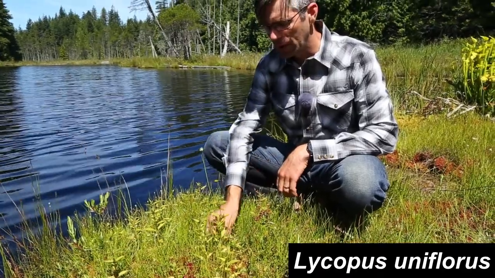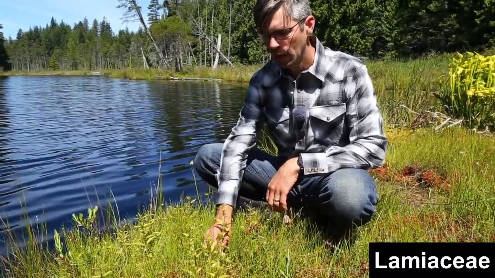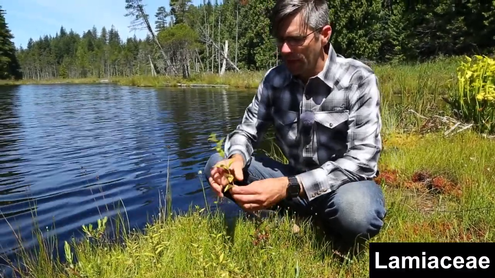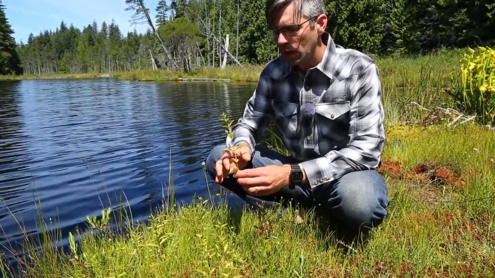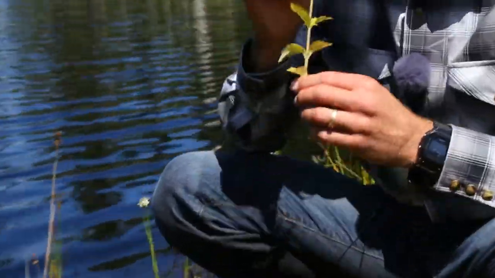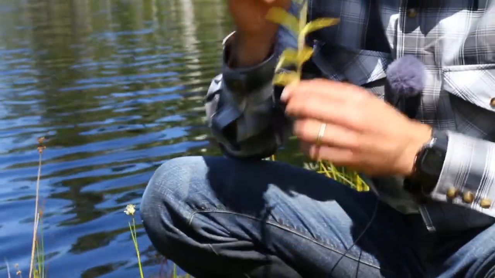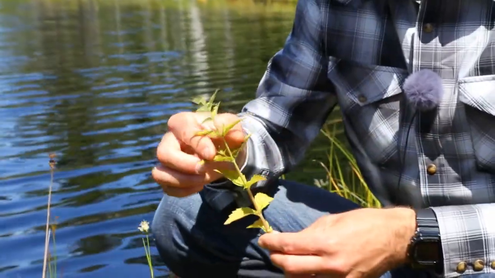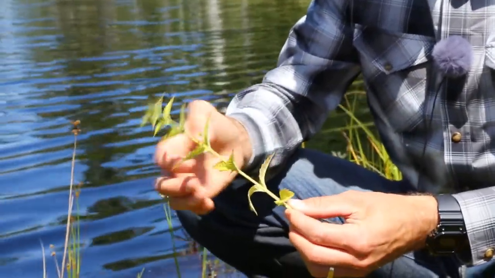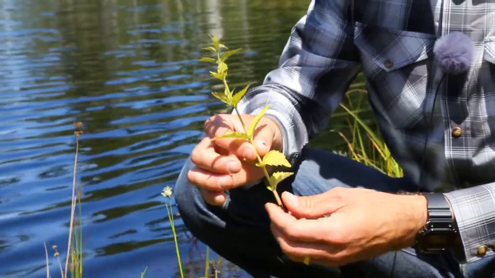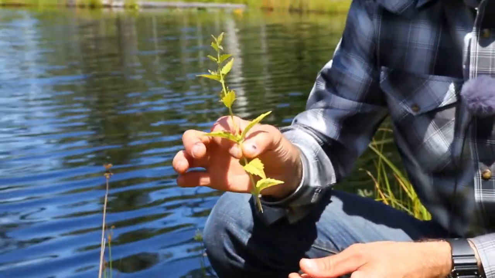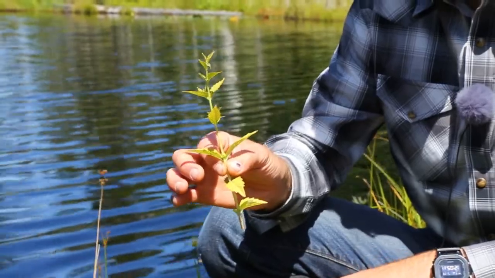This is Lycopus uniflorus. It is a member of the mint family, and all the mints have opposite leaves. Unlike a lot of mints though, it doesn't have much of an aroma, but a lot of the mints are very aromatic. The mint family is also typified by square stems, and this does have a square stem.